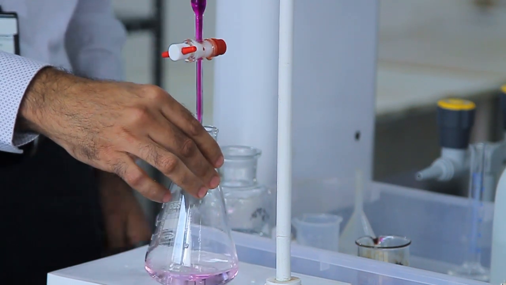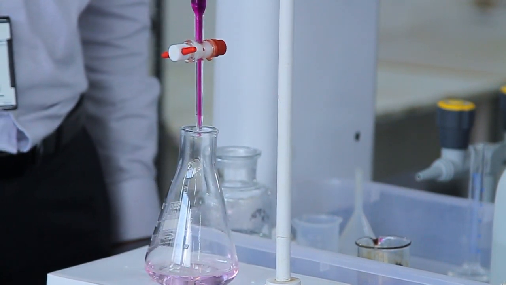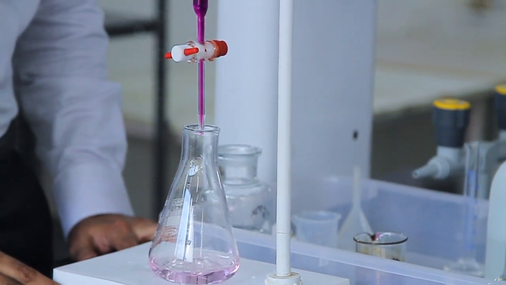You can see the pale pink color has been achieved, and this will indicate the end point of the titration.